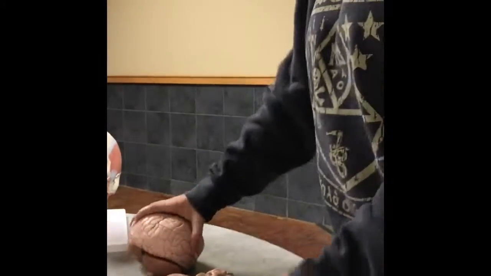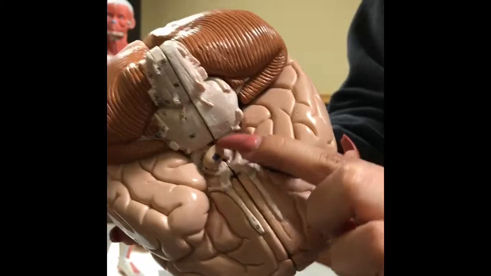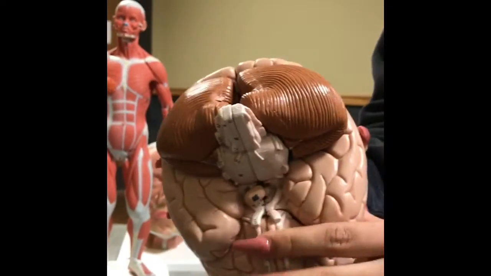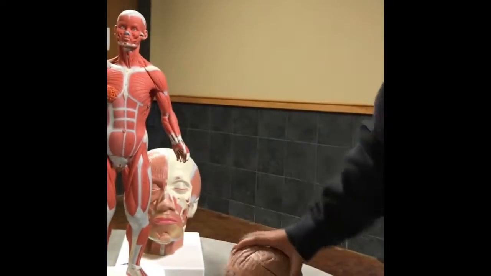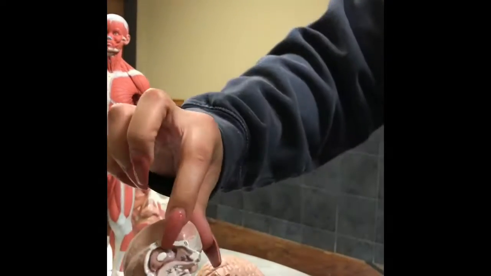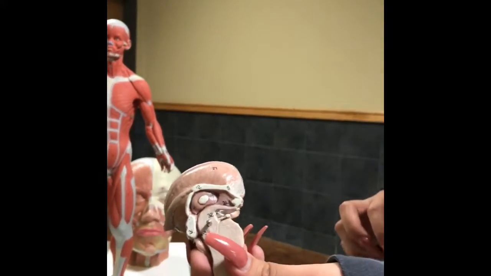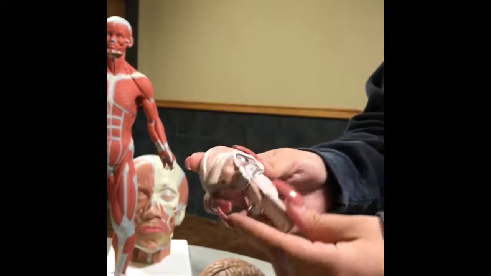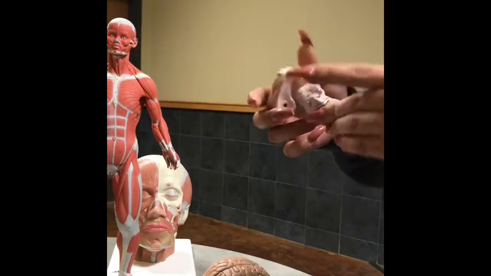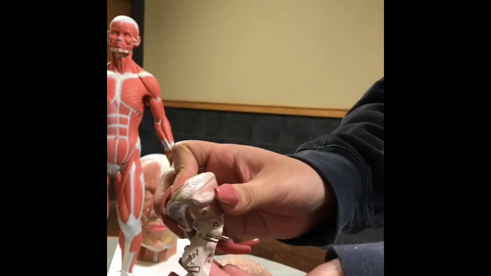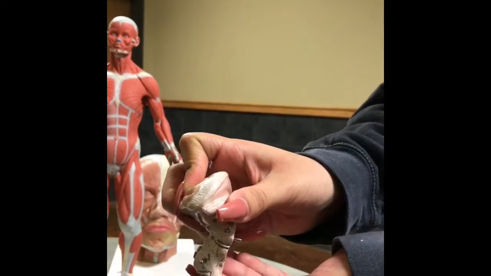Then we have the pituitary gland, which is on this brain right here. This little ball that kind of comes out, that's the pituitary gland. Then we're going to go back to this one, and we have the thalamus, which is 19, which is this big one right here. Then we have the medulla oblongata, which is number 37, which is this right here.